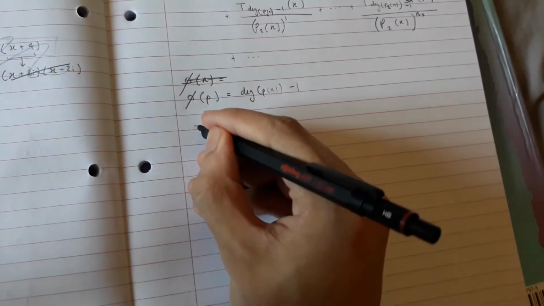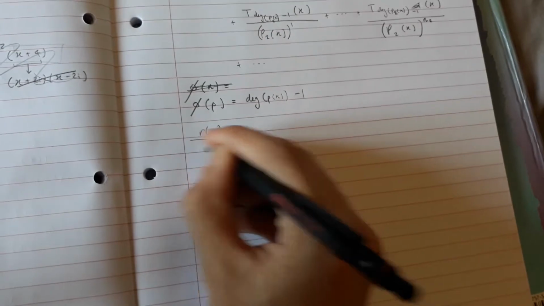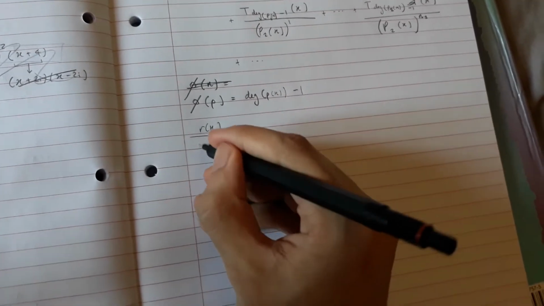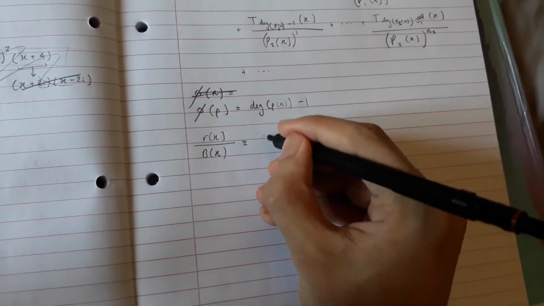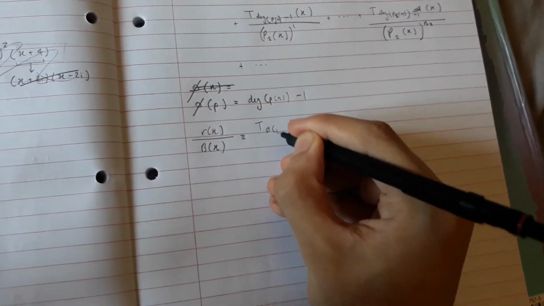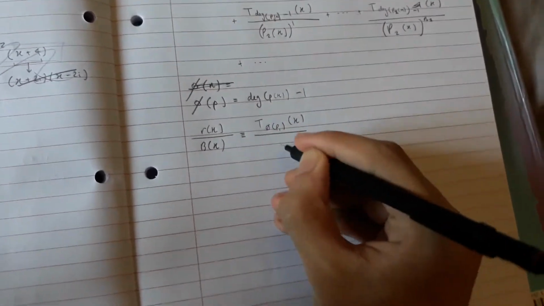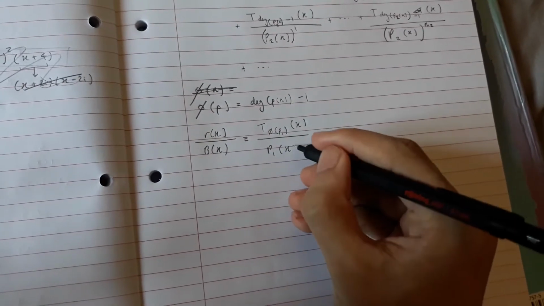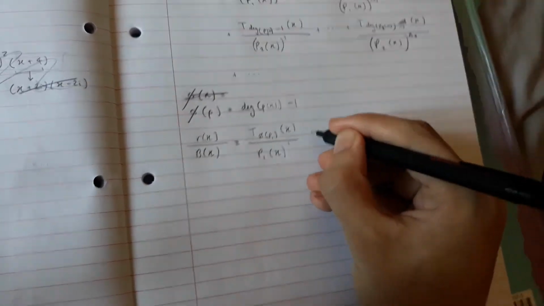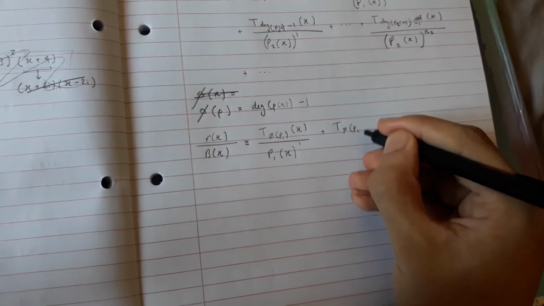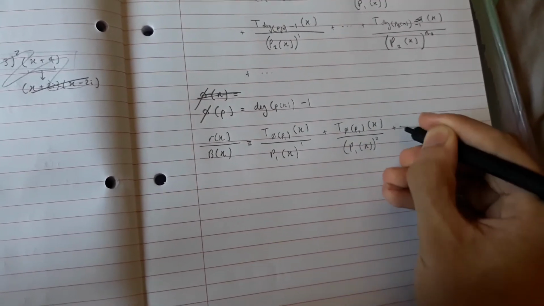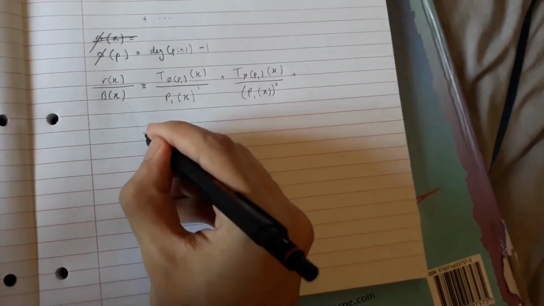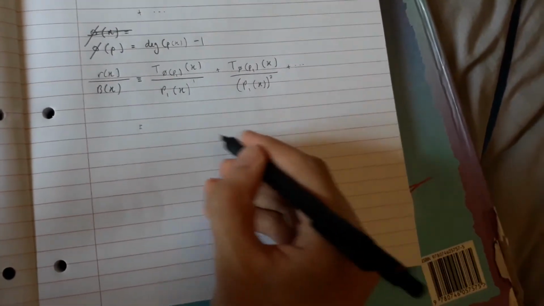So, in essence, this becomes T phi of p1, and so on.